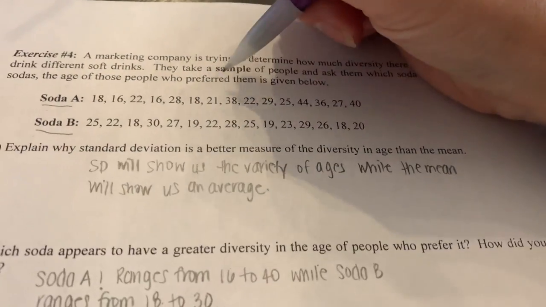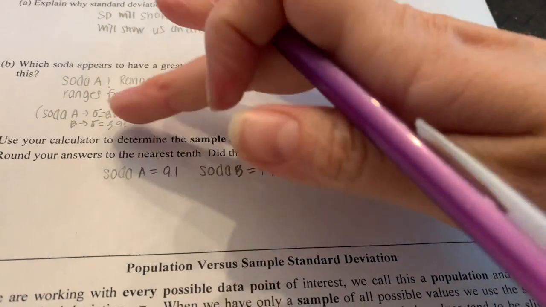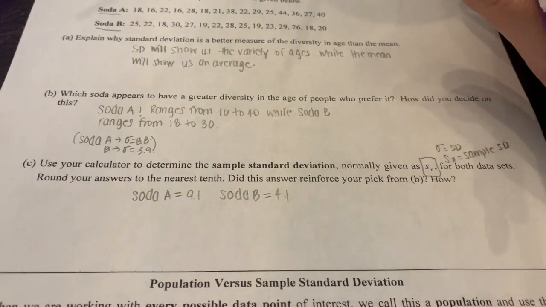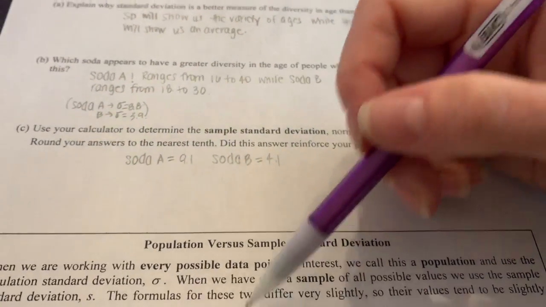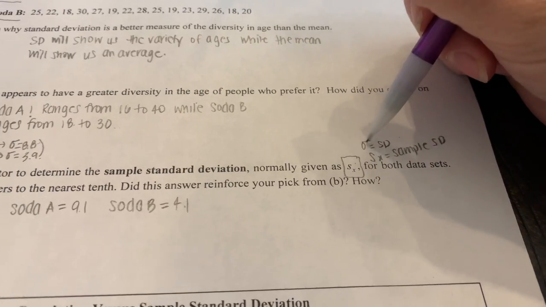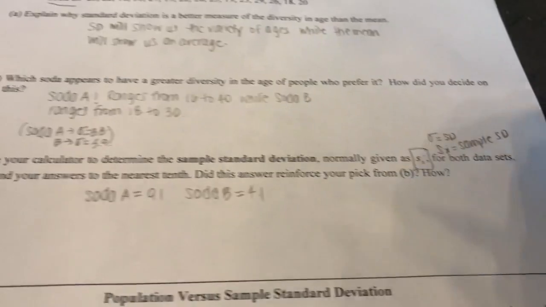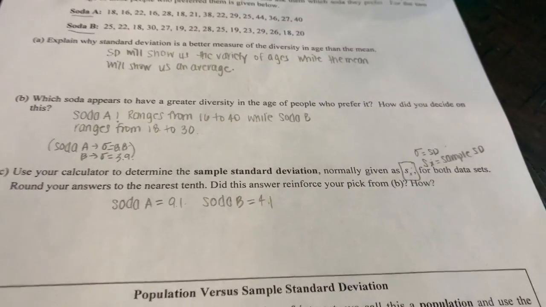However, because this was asking for a sample, what we were asked to find was the sample standard deviation, which is usually very, very close to the regular standard deviation. But if you're asked to find the sample standard deviation, you have to make sure you do that, and we're going to talk about why in a second. But you look for the Sx instead of the regular standard deviation. You're looking for the S. Okay, so in there, what you find is that soda A is 9.1, soda B is 4.1.